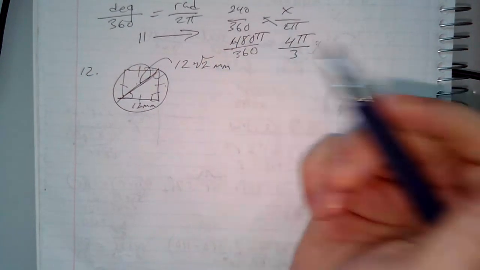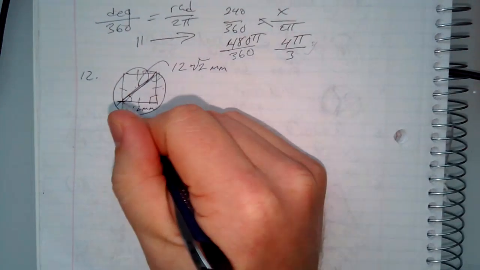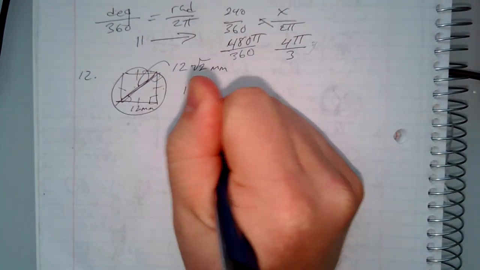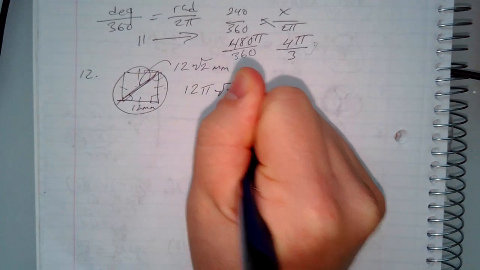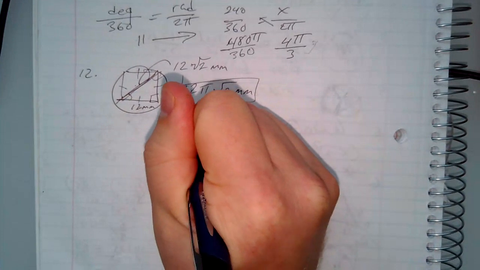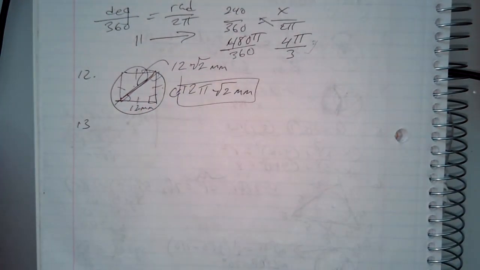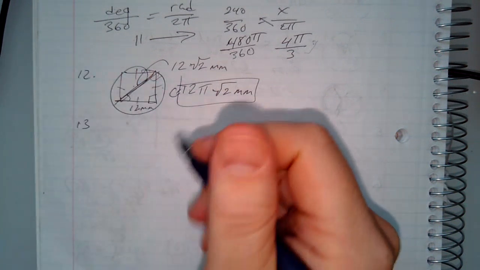And if we want to find the circumference of that, we just multiply it by pi. So we take diameter times pi to find that. So it's 12 pi times the square root of 2 millimeters. That is our circumference.